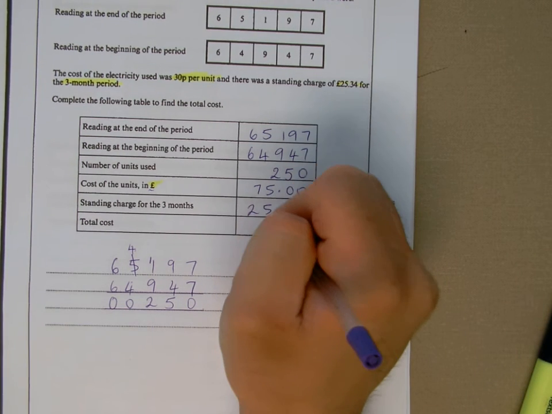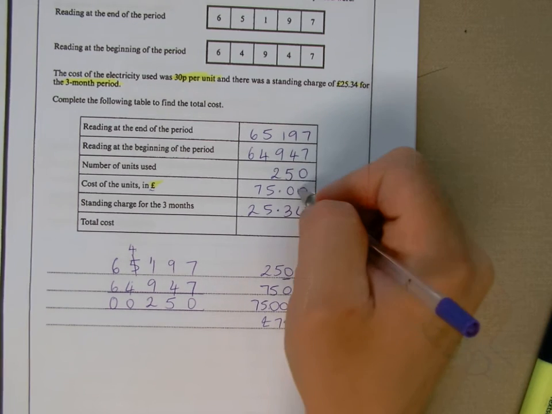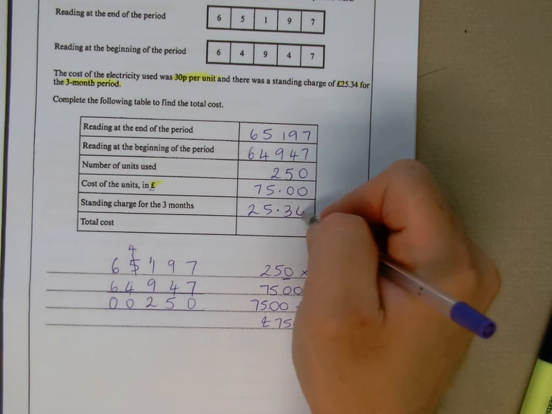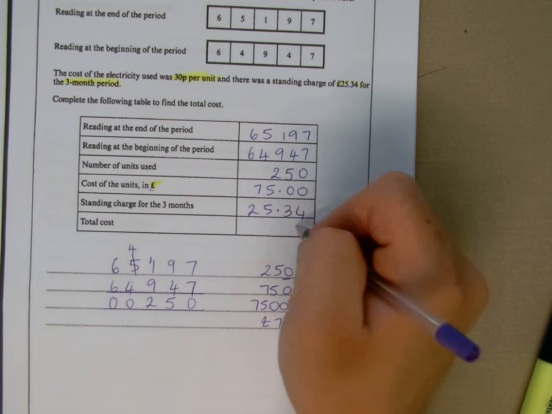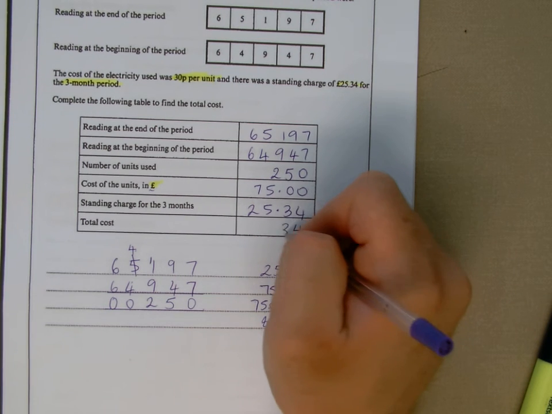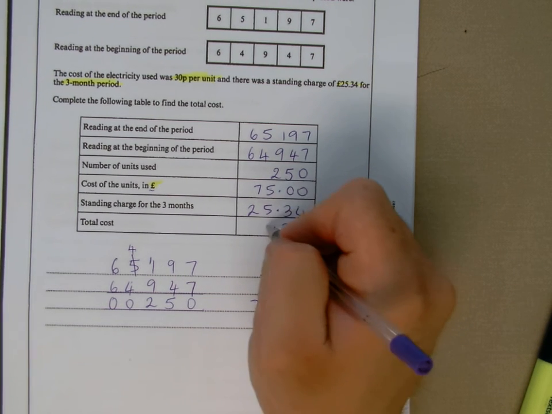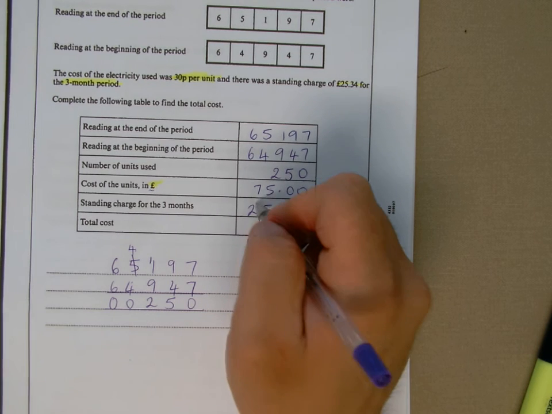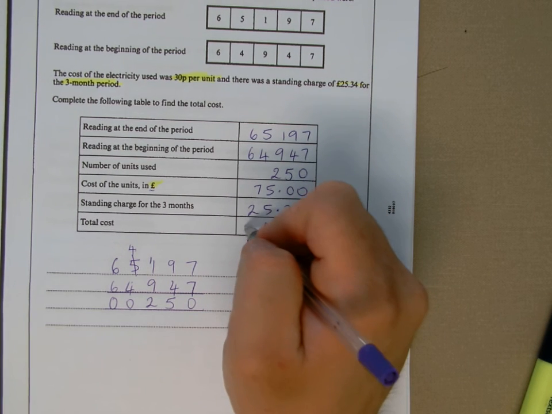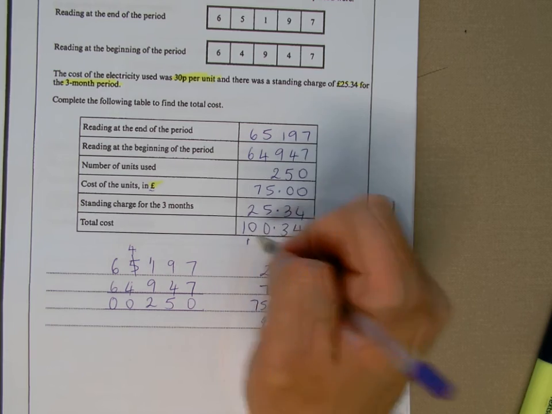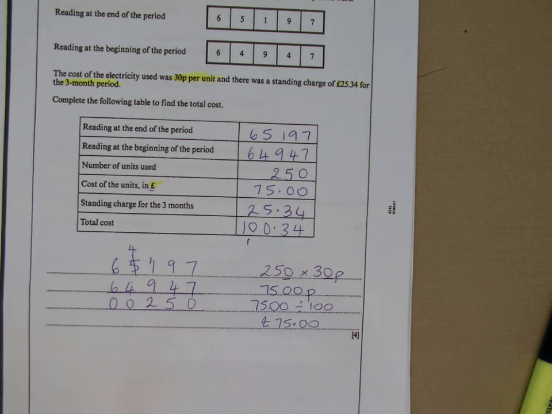And then to get the total cost, we need to then add up the cost of the electricity and the cost of the standing charge. So 0 and 4 is 4, 0 and 3 is 3, 5 and 5 is 10, so 0 carry 1, 7 and 2 is 9, plus the 1 is 10. So total cost will be £100.34.